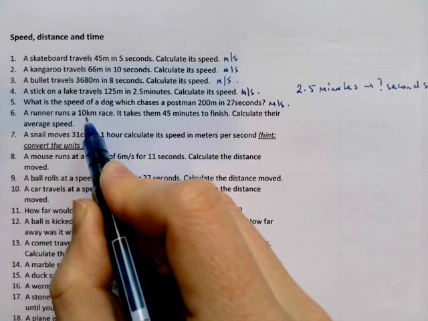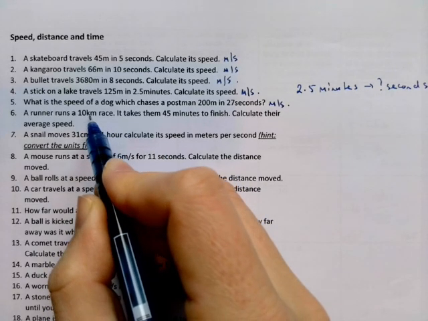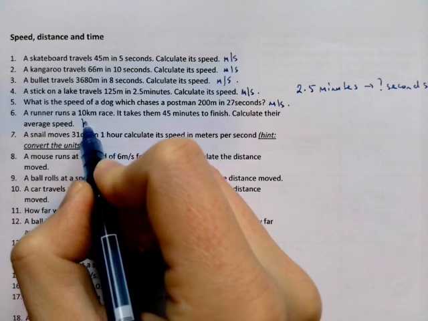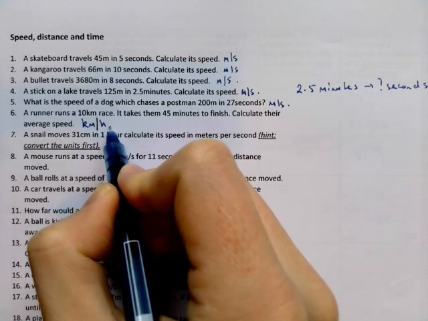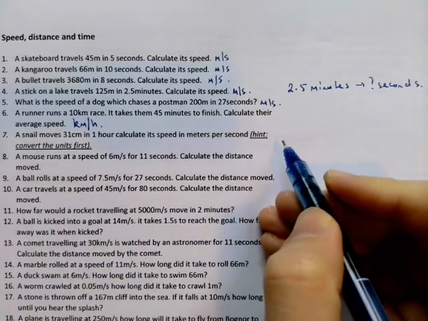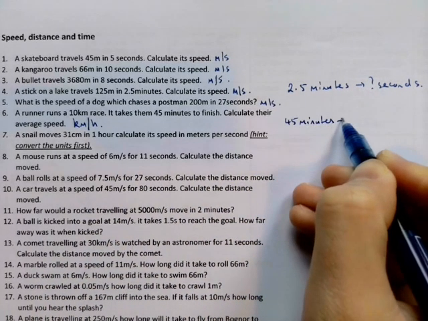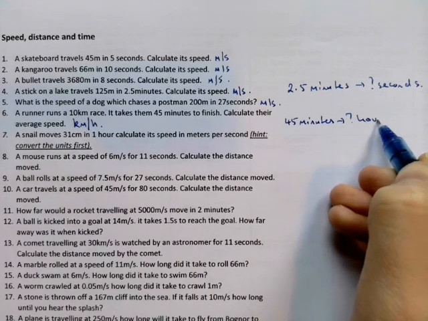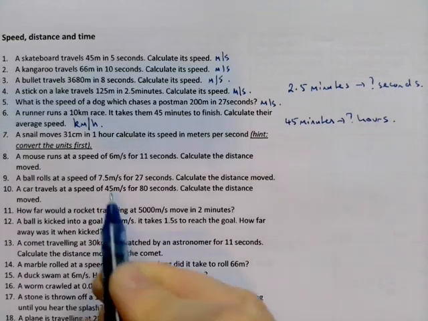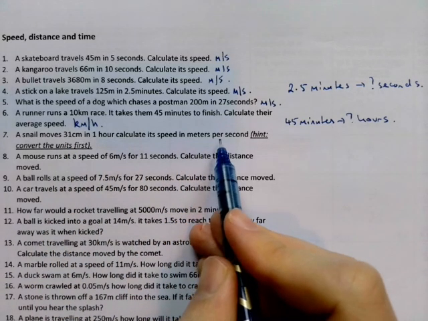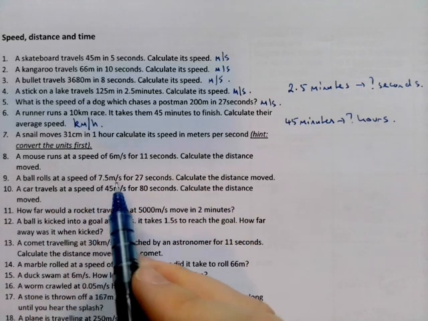This one, number 6, you're given distance in kilometers, time in minutes. I would like speed in kilometers per hour. So you're going to need to convert 45 minutes into hours. And then number 7, I want it in meters per second, so you're going to have to change those units first.